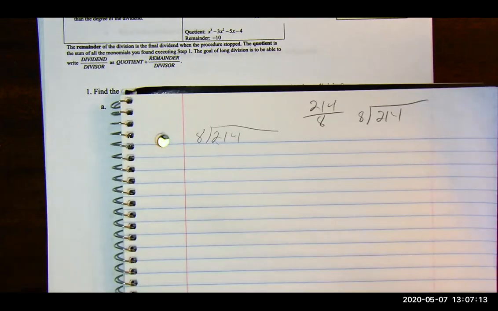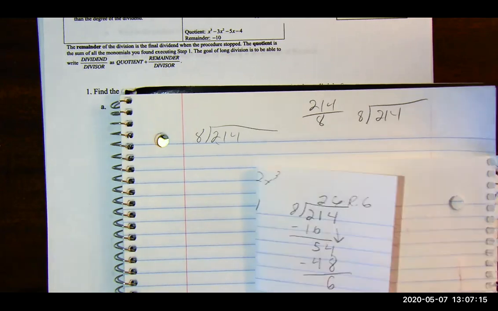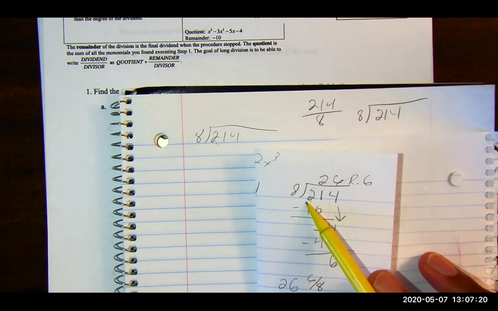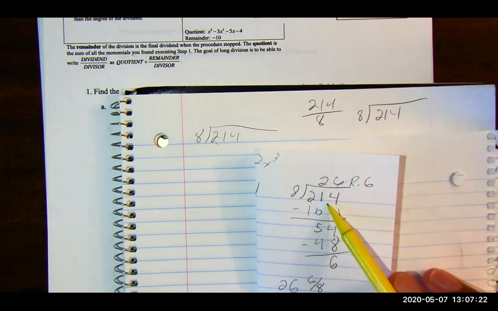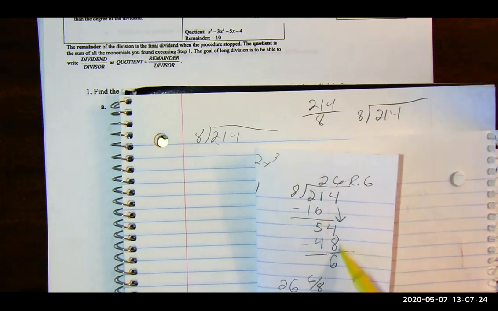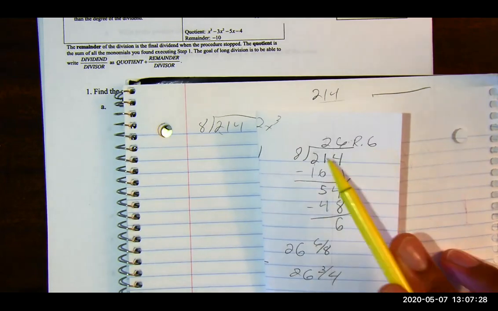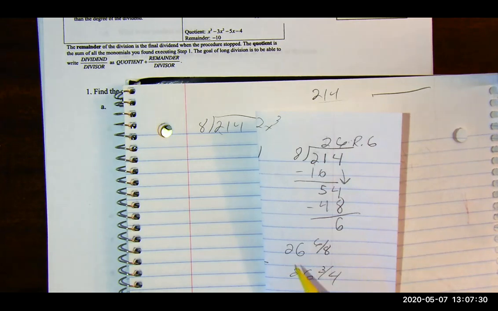I'm just going to show what I worked. It doesn't make sense to work the whole thing out. When we divide, 8 doesn't go in there, but 8 goes in there, all that good stuff. We're subtracting, we're bringing down values. We have the remainder. We can write it like this, 26 remainder 6. We could also write it as 26 and 6 divided by 8 as a mixed number. We can simplify this to 26 and 3/4. It's somewhat similar to this.